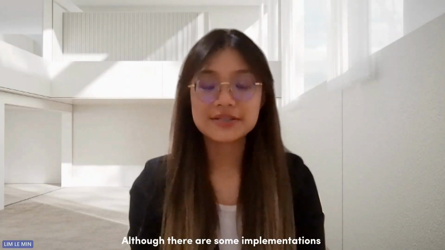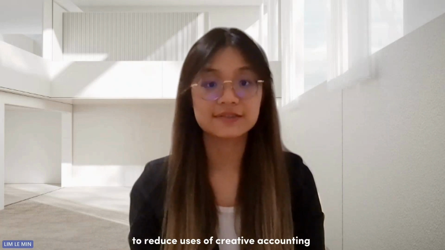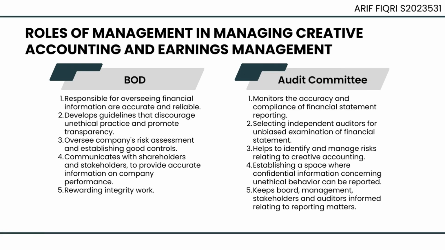Although there are some implementations to reduce the use of creative accounting. Roles of management in managing creative accounting and earnings management. In the board of directors part, number 1, responsible for overseeing that financial information is accurate and reliable. Number 2, develops guidelines that discourage unethical practice and promote transparency. Number 3, oversees the company's risk assessment and establishes good controls. Number 4, communicates with shareholders and stakeholders to provide accurate information on company performance. Number 5, rewarding integrity work.